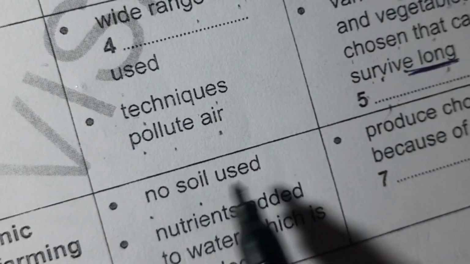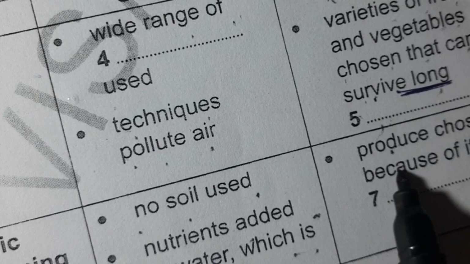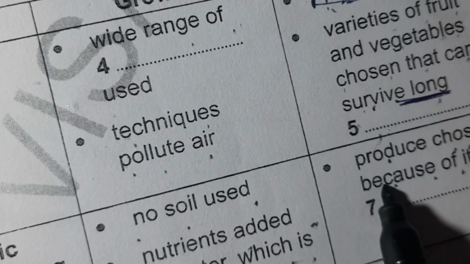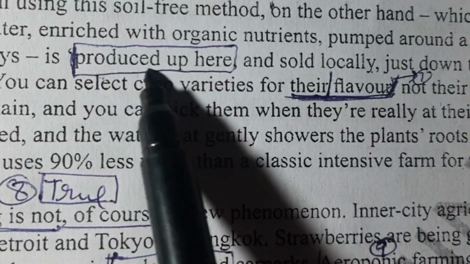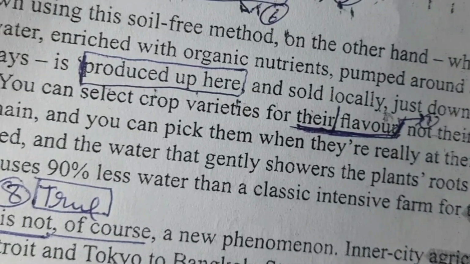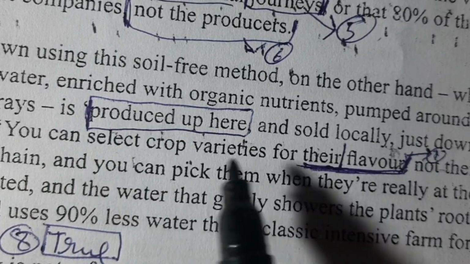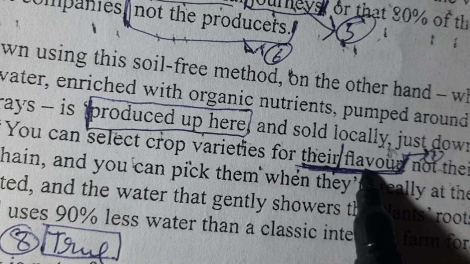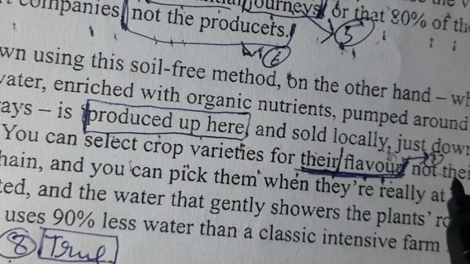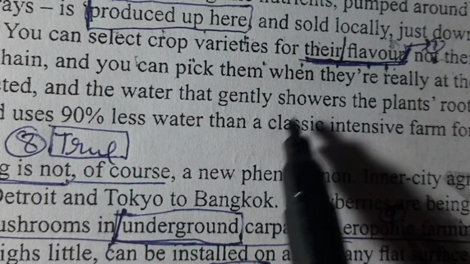Urban farming, no soil used, nutrition added to water which is recycled, produce chosen because of its dash. Here it is in the next paragraph: produce sold locally, it doesn't travel at all. Hardly any, so you can select crop varieties for their flavor. This is the seventh blank answer. In the seventh blank, we got the answer in the next paragraph.